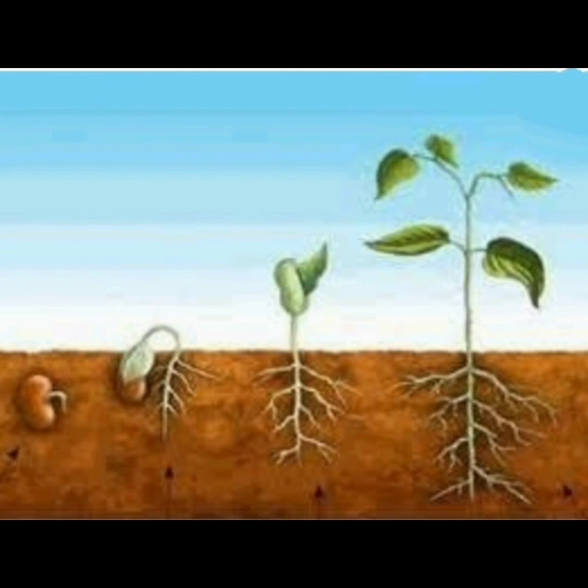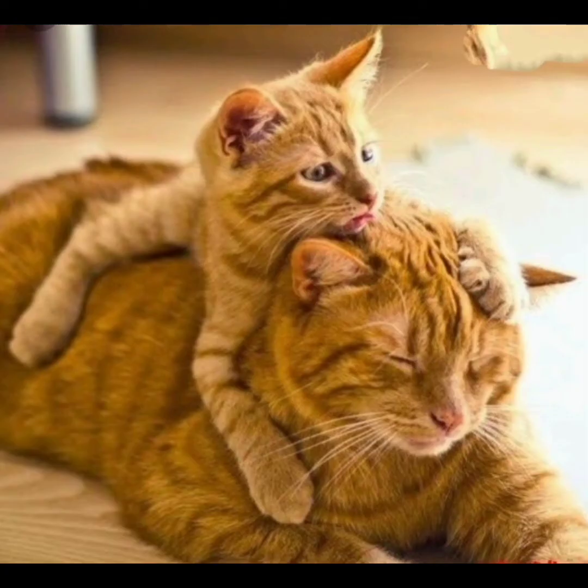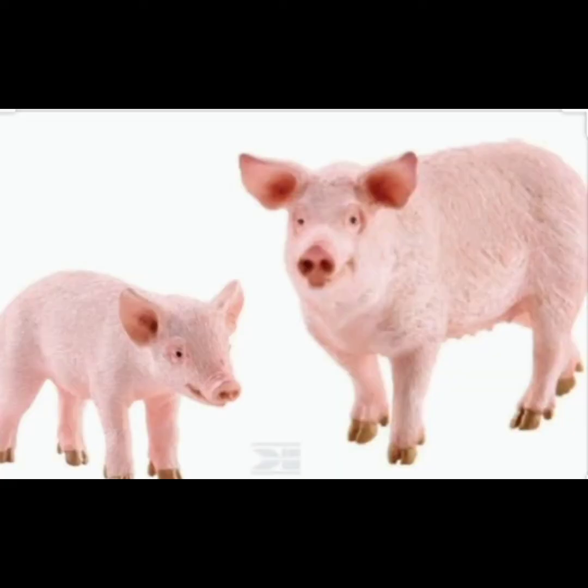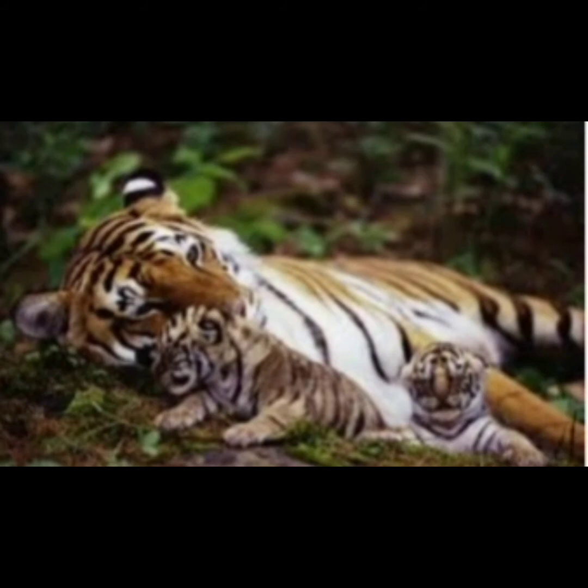We have to sow the seed in the ground, and after that, the seed begins to grow. And after that, a young plant becomes a fully grown flowering plant. Here are some of the young ones of some animals: cat, kitten; pig, piglet; cow, calf; tiger, cub.